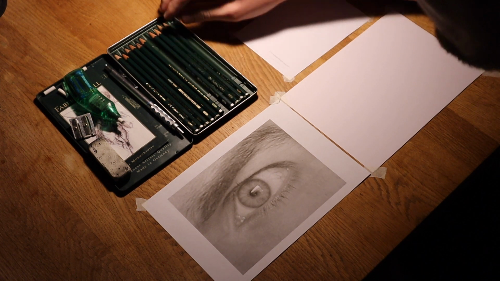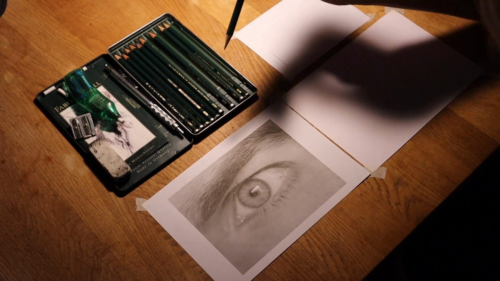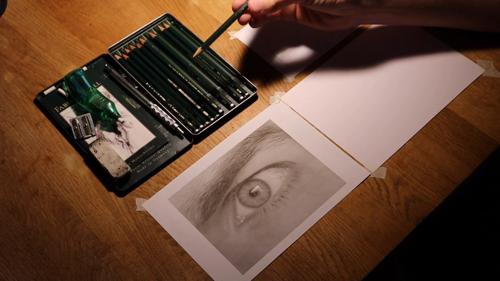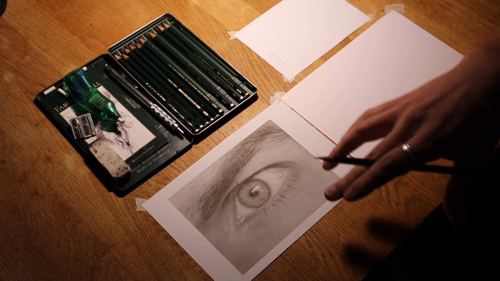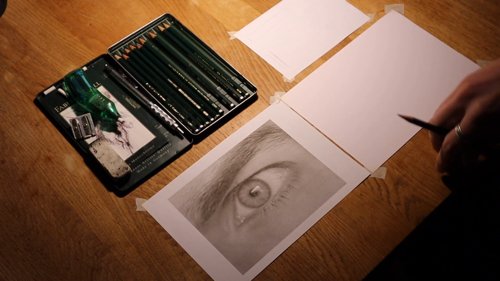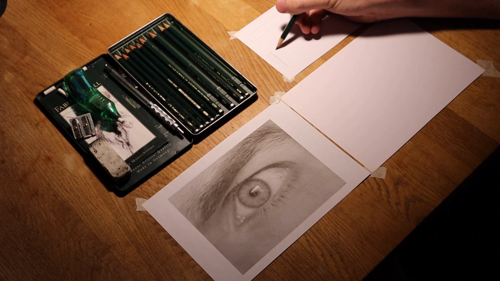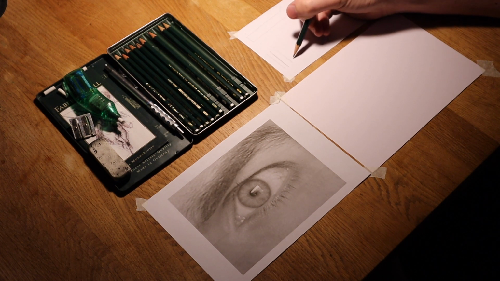Going down that scale then, if you use a HB, which is a common pencil hardness, just for its flexibility in going into both a dark element and a light element with accuracy, a HB pencil works much better.